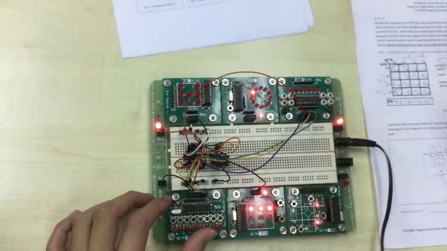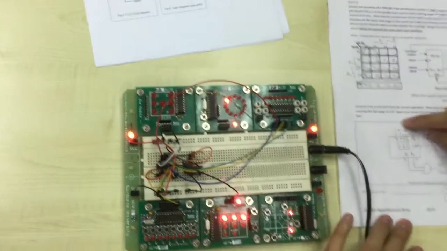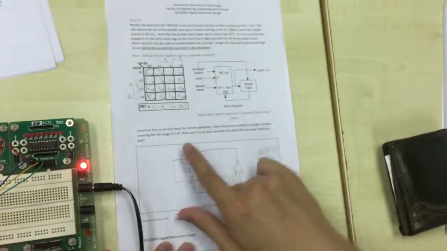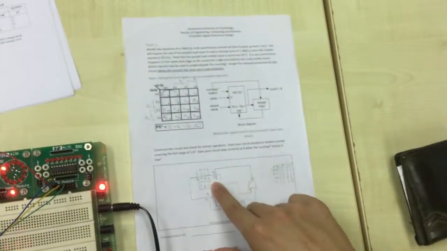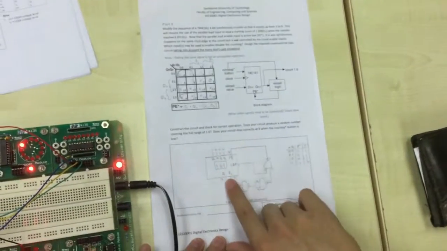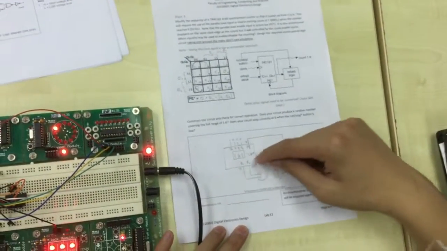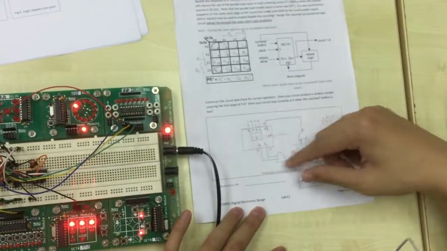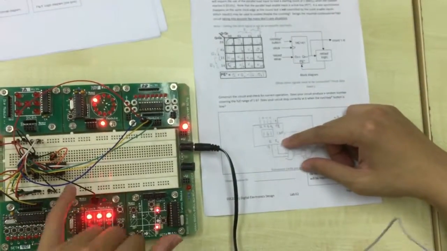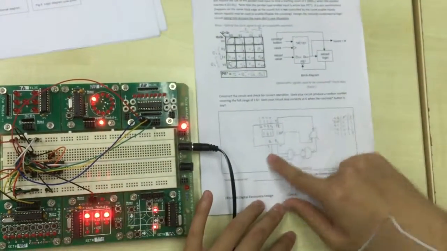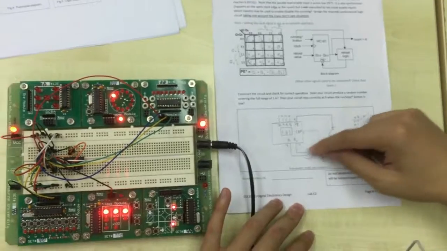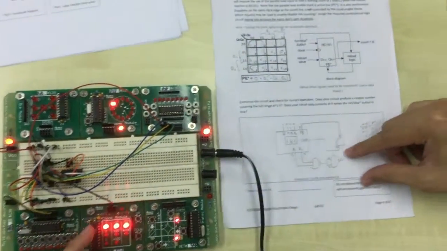In this diagram, this is how we connect the whole circuit. D0 to D3 are our inputs, and Q1 and Q2 are our outputs. Q1 and Q2 are connected to the HC00, which is the first NAND gate. Then the first NAND gate is connected to the second and the third.